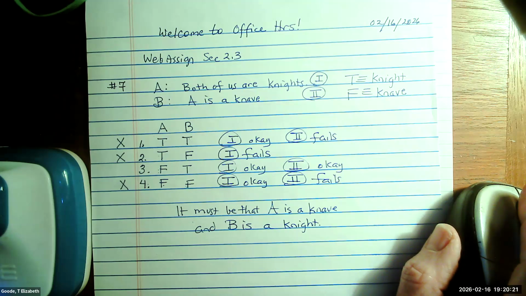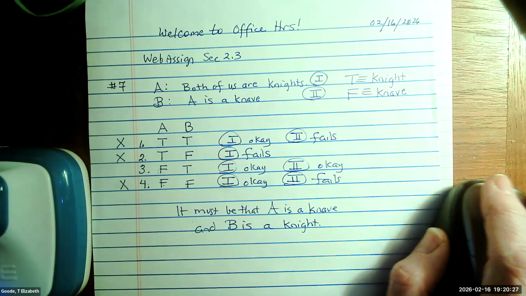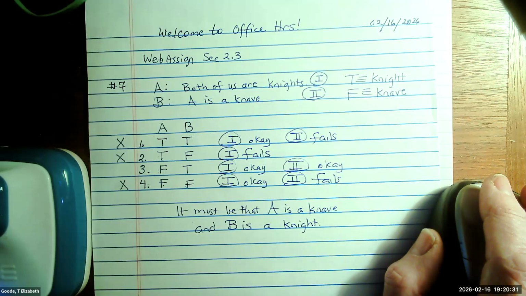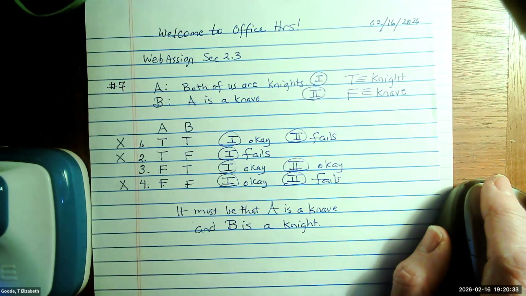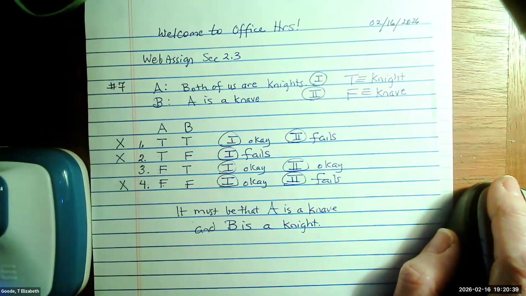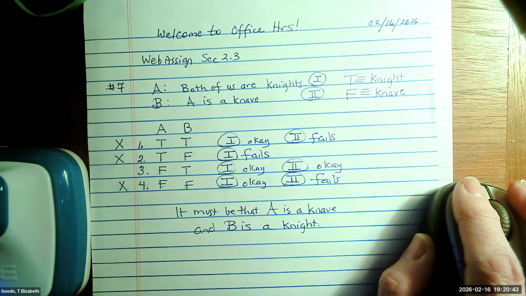And now we realize V and W cannot possibly both be telling the truth, because if they are, then they are the only two who are telling the truth, and that means what they're saying is not true. But it is possible that at most three of us are knights.